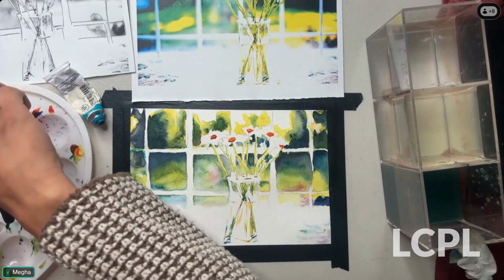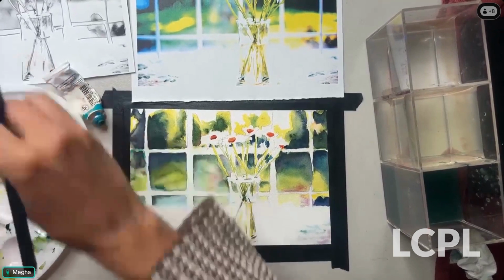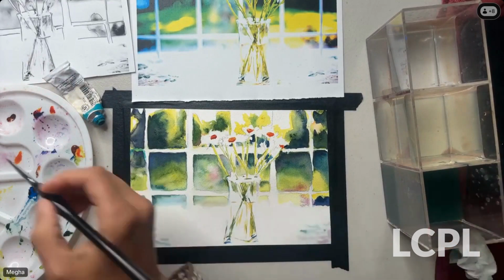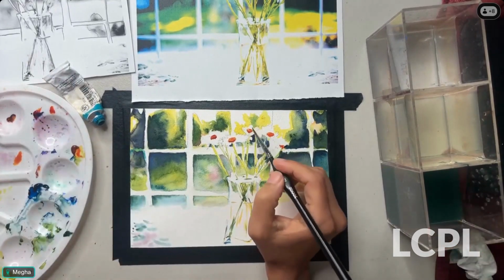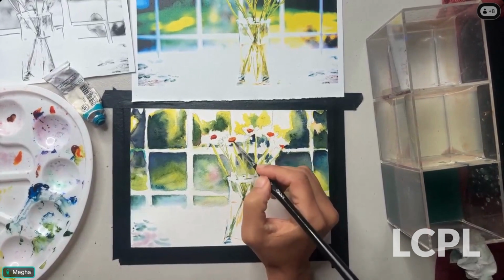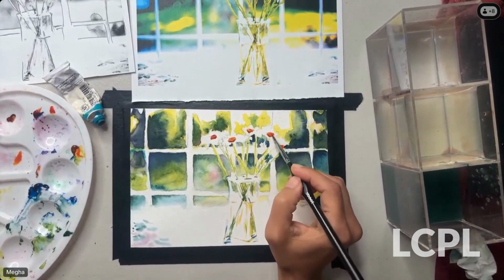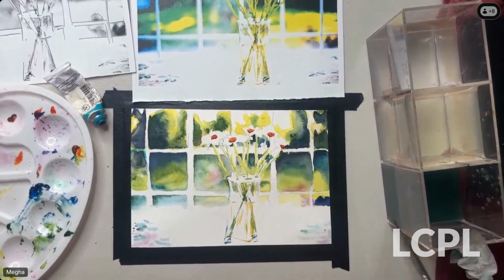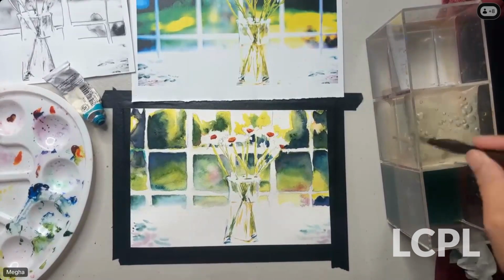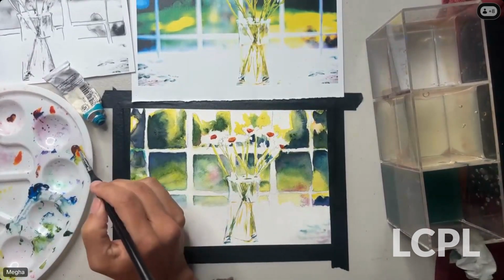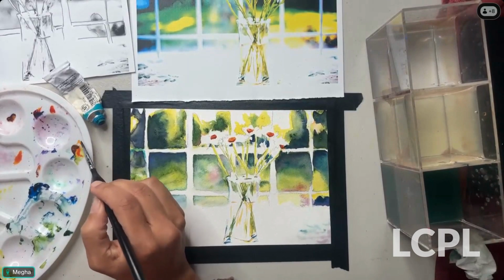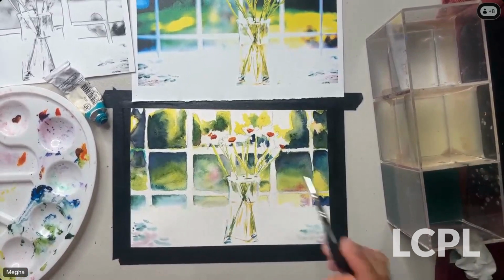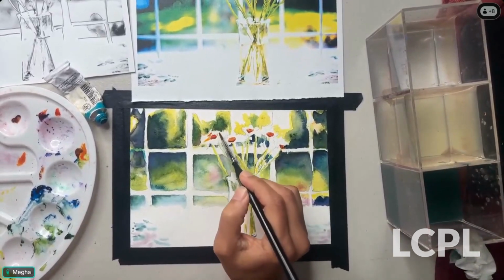It's embedded inside. It's going to be nice and dark. Take a little bit of yellow. Here and there.